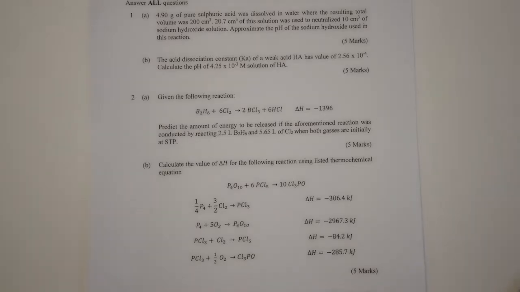Question number 1b. The acid dissociation constant, the Ka of a weak acid HA, has a value of 2.56 times 10 to the power of negative 4. Calculate the pH of a 4.25 times 10 to the power of negative 3 molar solution of HA. So this is a rather straightforward question. Given to you is the value of the Ka and the concentration of HA.